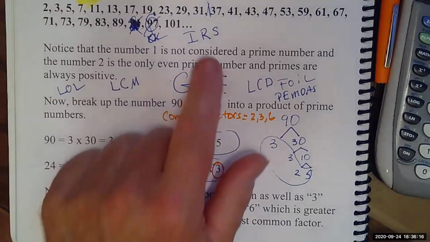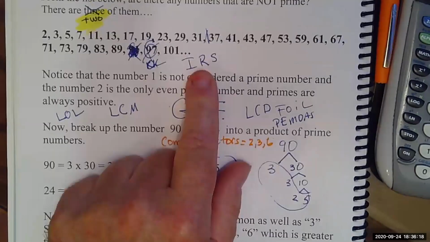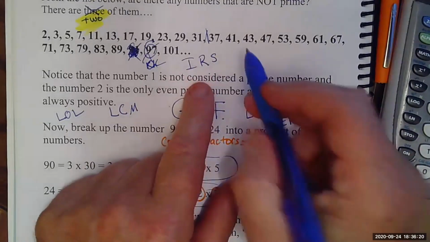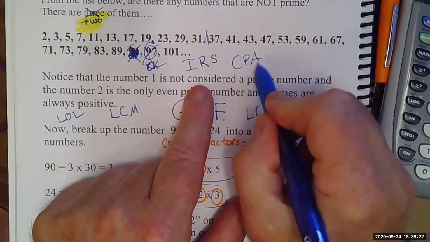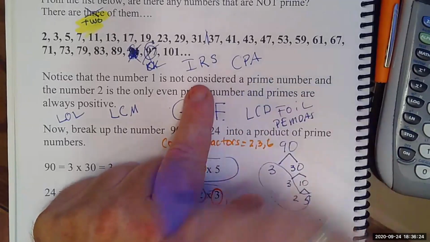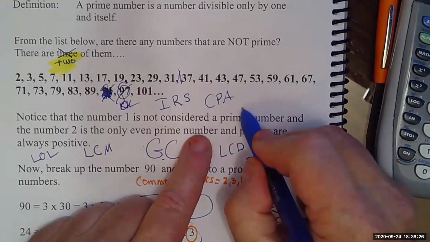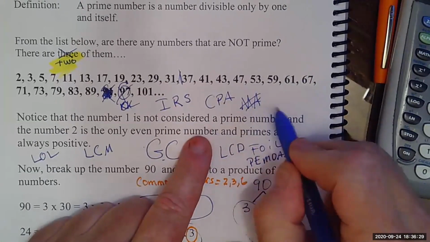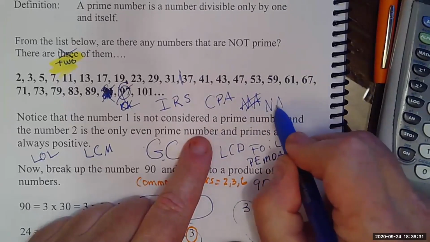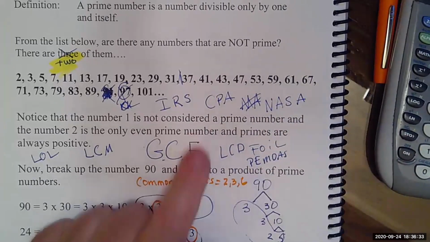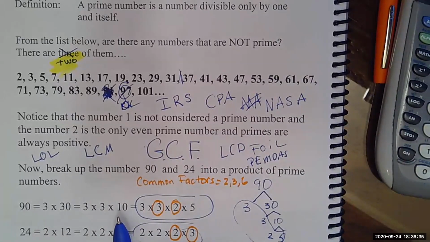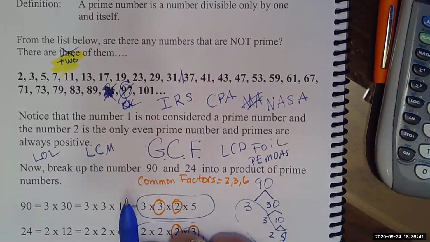Or a CPA, certified public accountant, and NASA, 4 letters that mean something. National Aeronautics and Space Administration, I think.